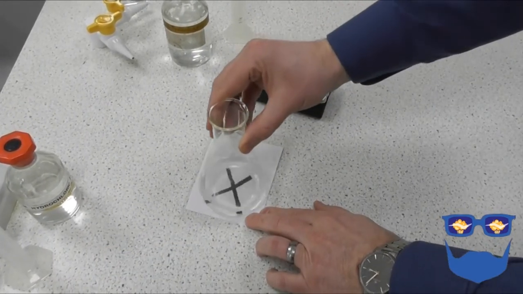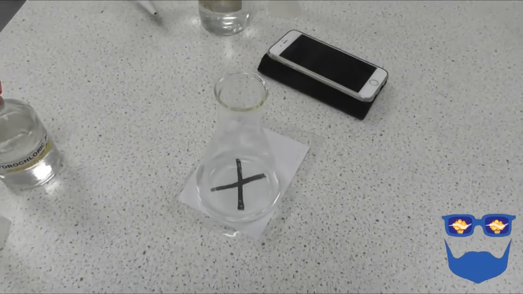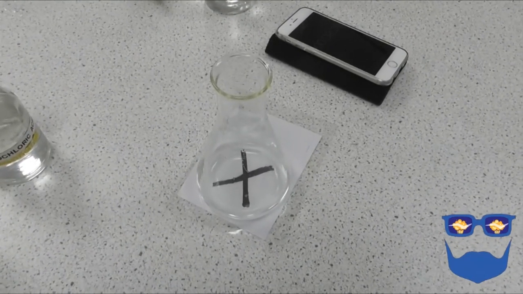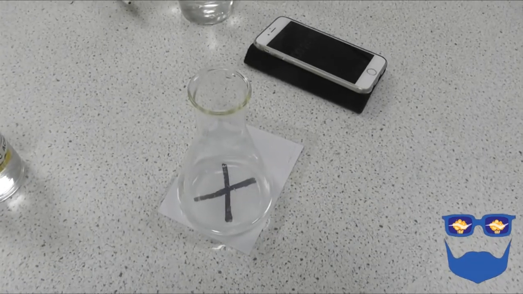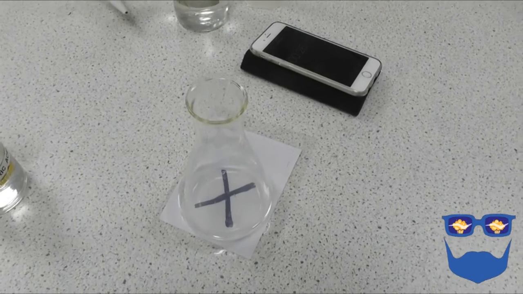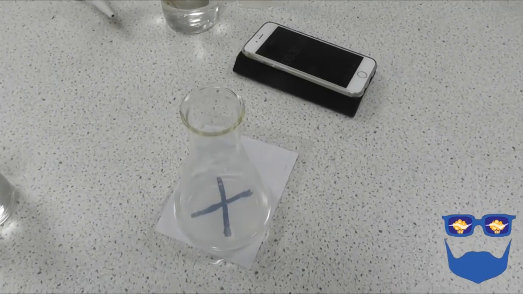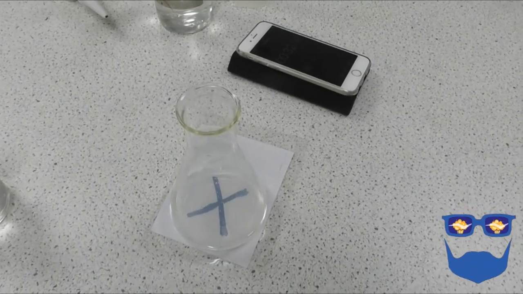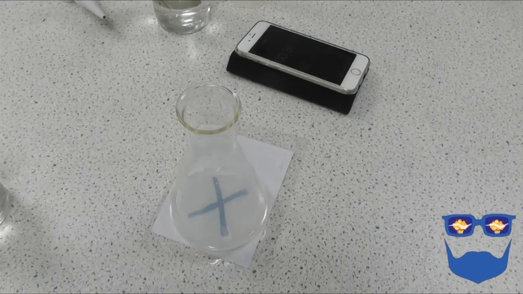Give it a swirl, make sure it's well mixed. As you can see, it's starting to colour now. It's becoming more challenging to see the cross.